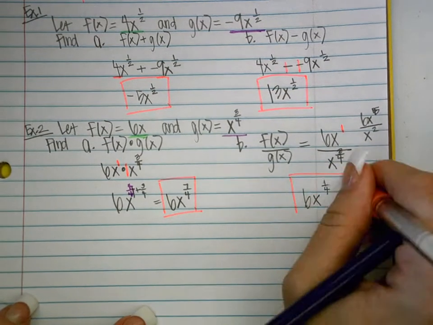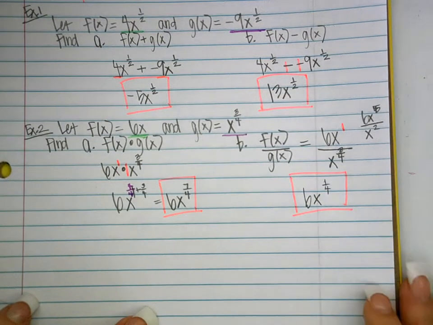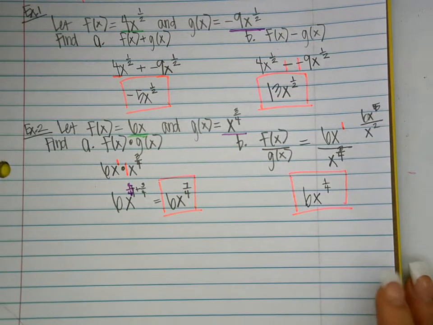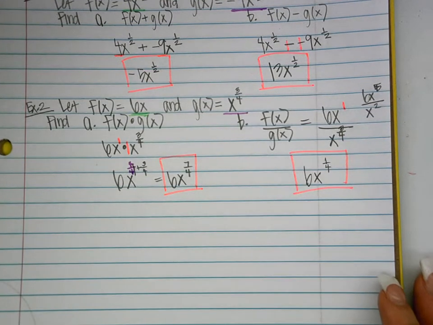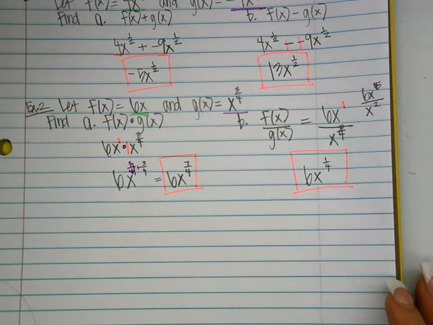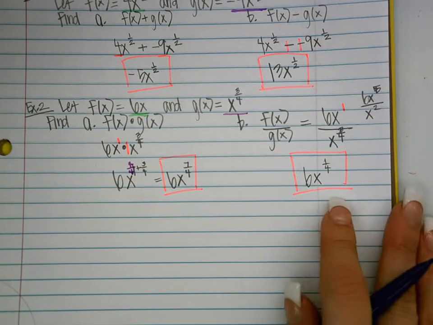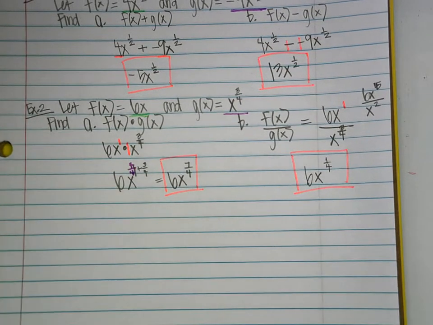So when you're dividing, you subtract the exponent powers. Questions on how I did that? Again, I am not worried about the domain part. You can skip that part.